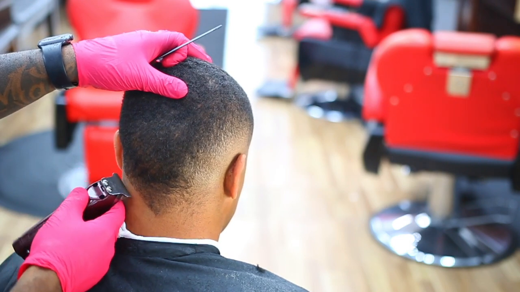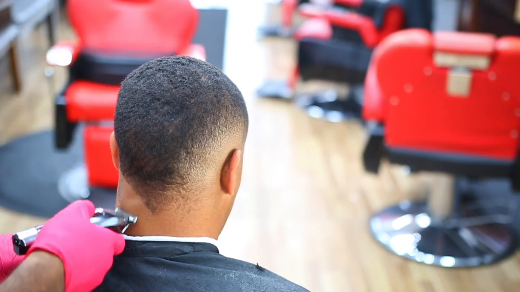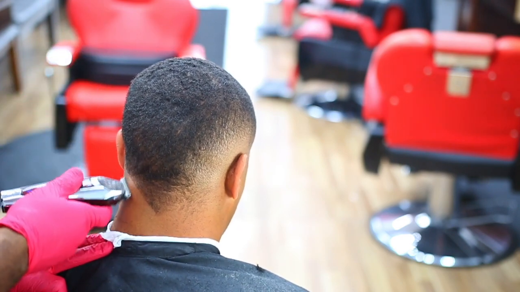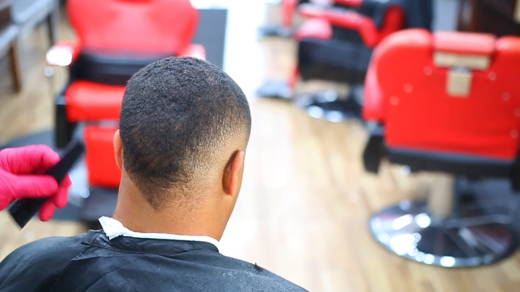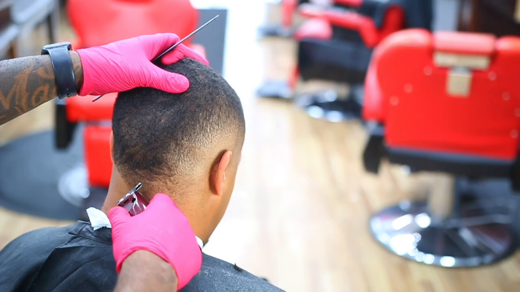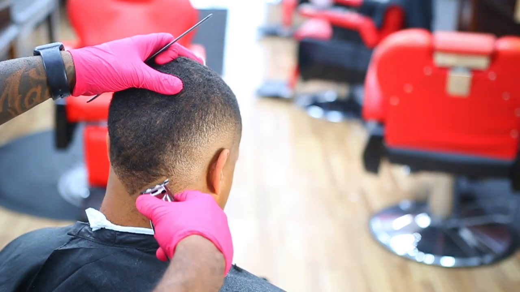You can also start the V when you first get ready to do the haircut. I could have done that too and faded everything into it to save myself a little time, but I didn't. But there's no right or wrong way to do this. You can still do this at the end and still achieve the same look that you want to get, right?